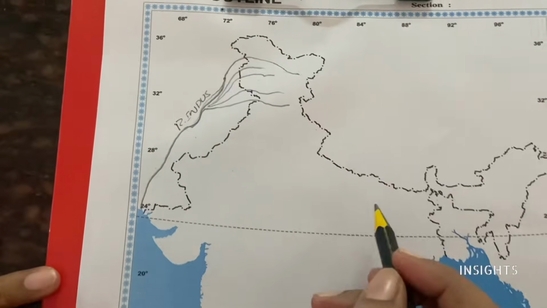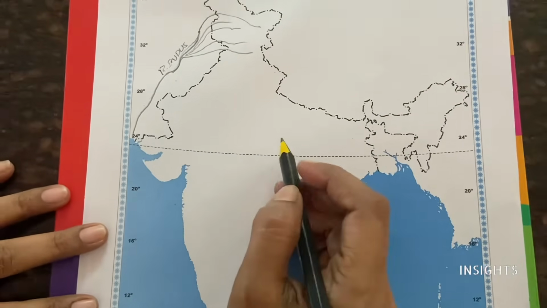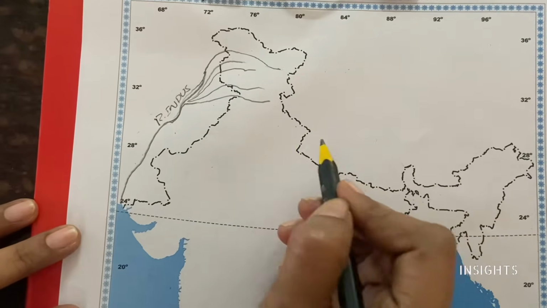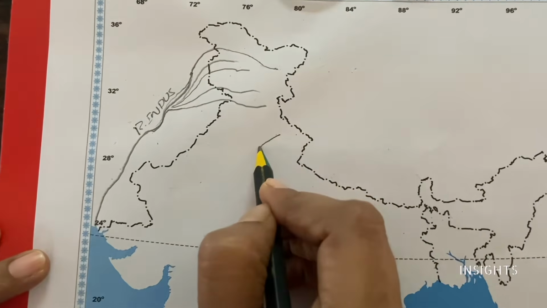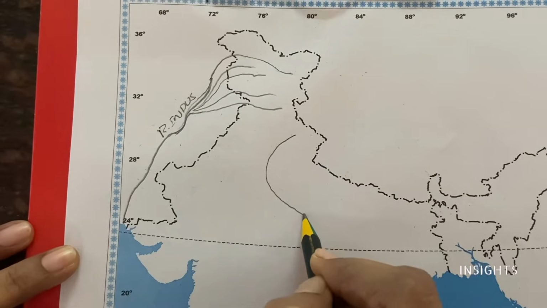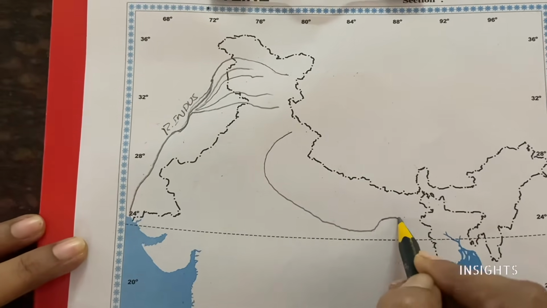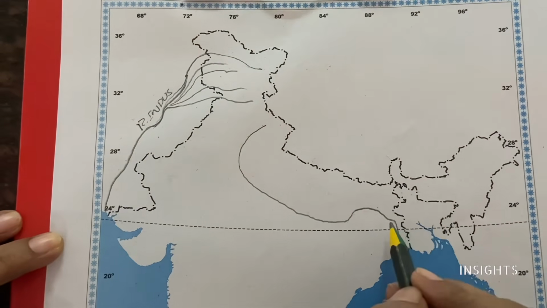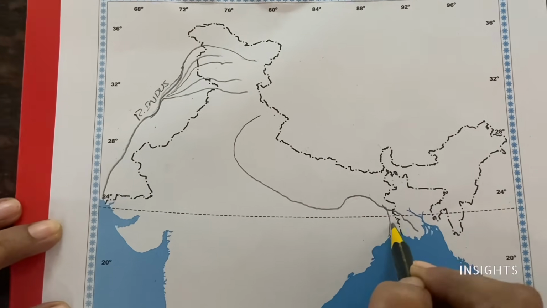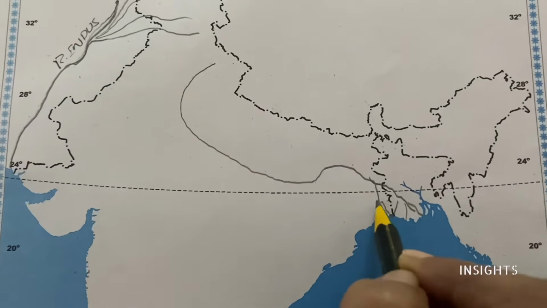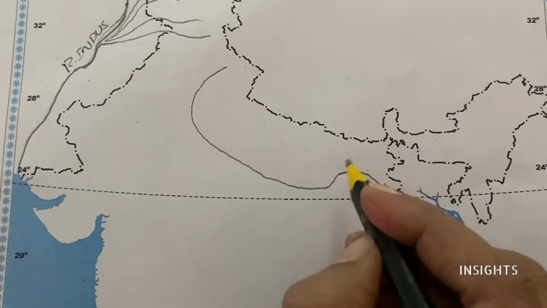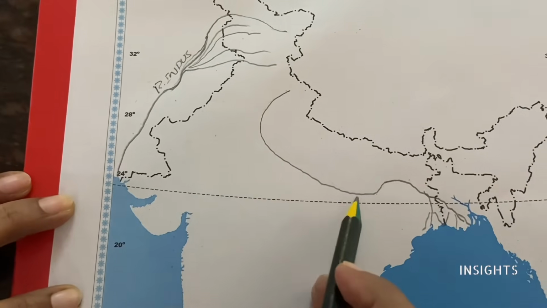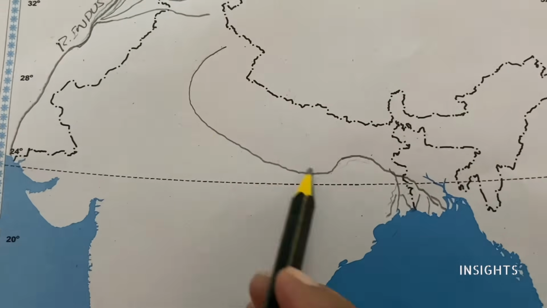Next is river Ganges. River Ganges also has many tributaries, so let us see how to draw it easily. The main one you have to draw, get started from here, just after Nepal. You have to draw like a question mark. So this is the basic shape that you have to draw. Then from here you have to draw a lot of small things, that is the delta. Once you have done the question mark shape, you understand it is a question mark. So this is the thing.